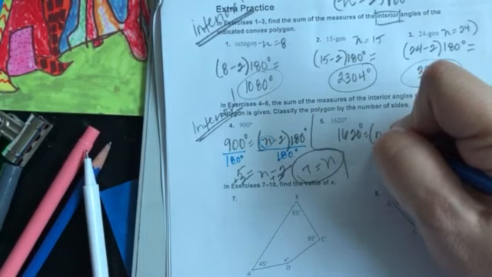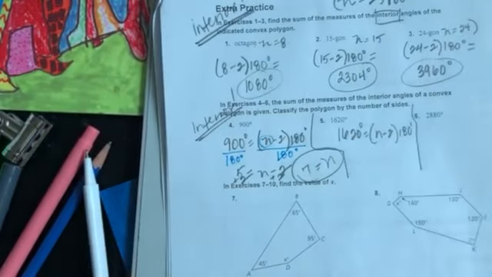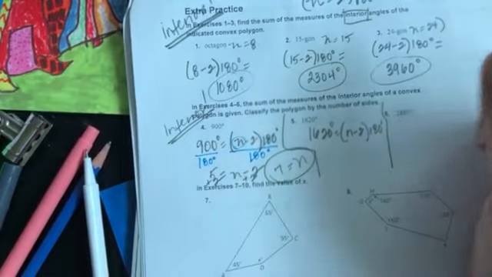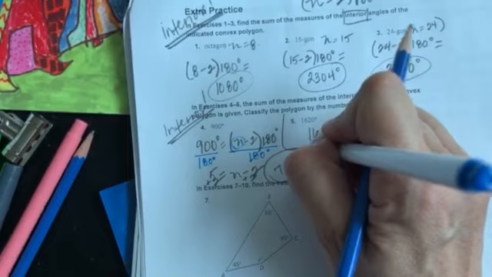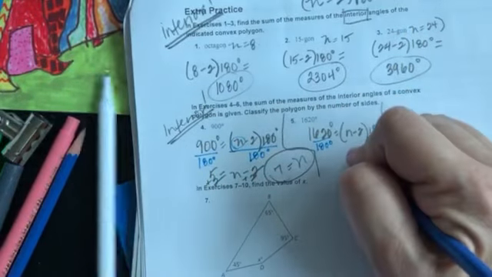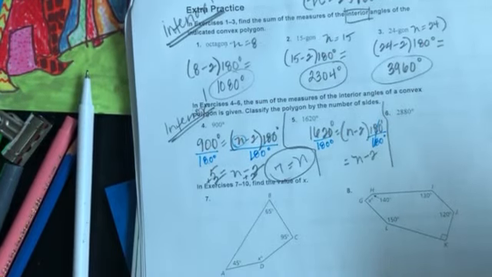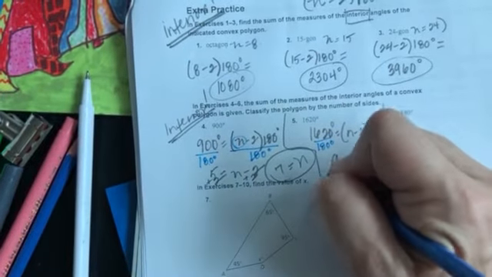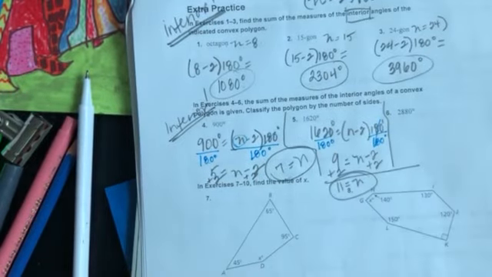1620 equals the sum, n minus 2 times 180. Now we're going to figure out how many sides we were dealing with if the interior sum was 1620. Divide both sides by 180. What does that equal? 9. So how many sides must the figure have had if it was broken up into 9 triangles? Must have started with 11. So working backwards on this.